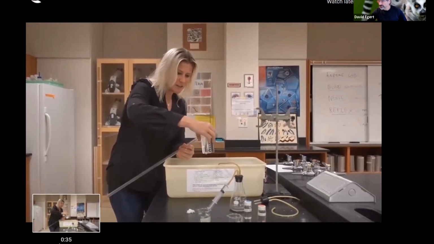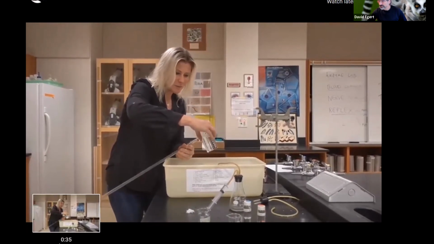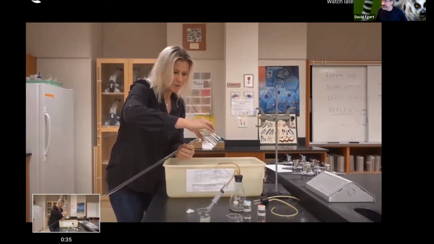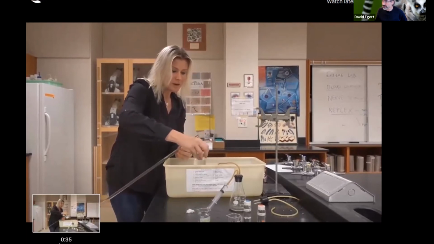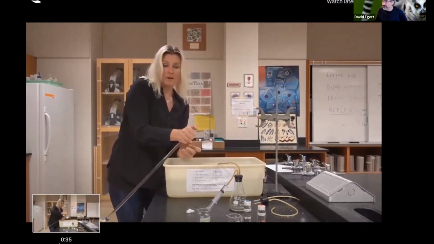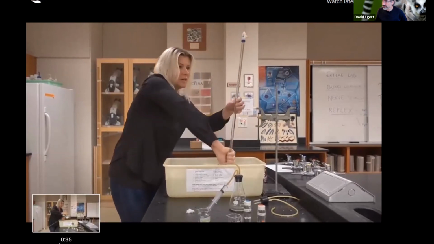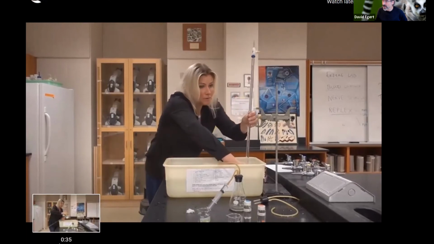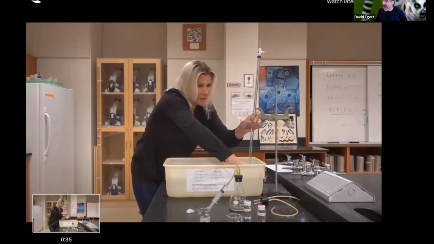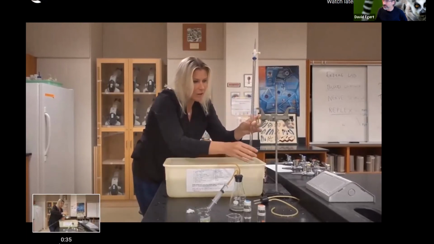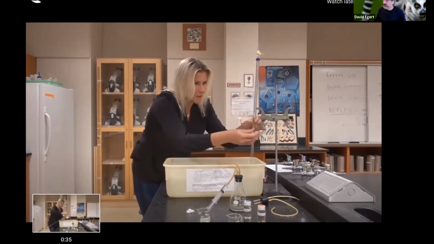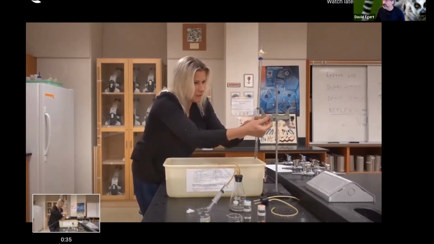And if you are steady on your hand, you can just pour it in. You want to fill it all the way, not just to 50, all the way up. Stick your thumb on the end, invert it, and then make sure you aim so the numbers are easy to read. So once you're under the water, you can let go of your thumb, and we're just going to clamp it.